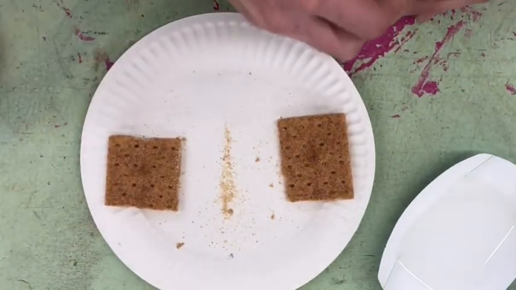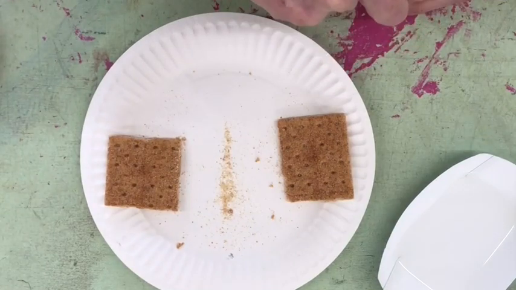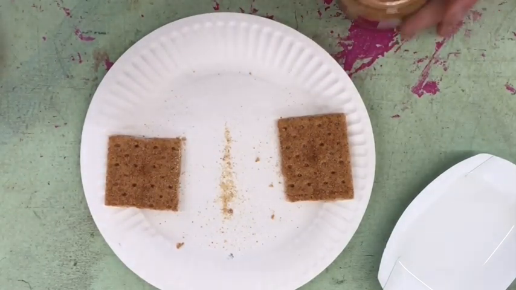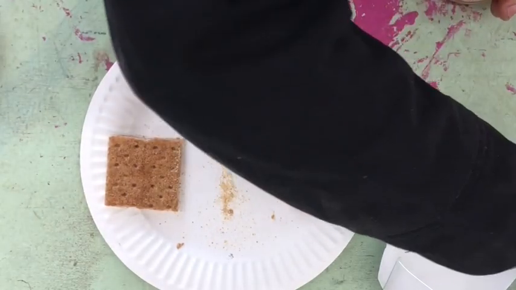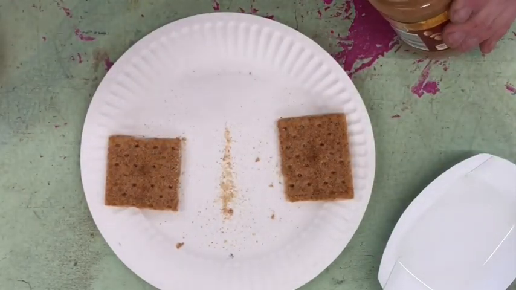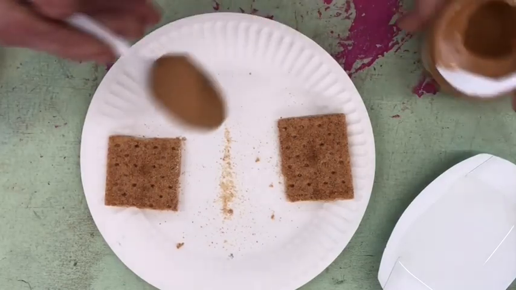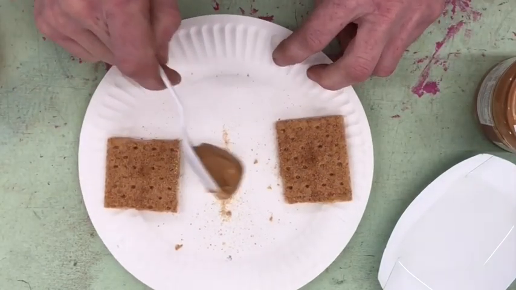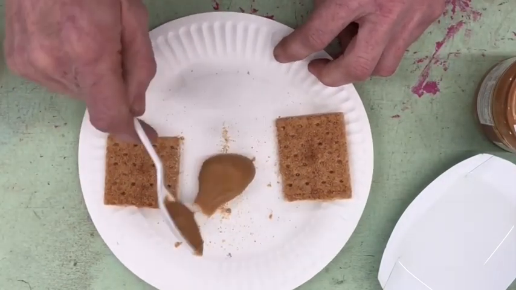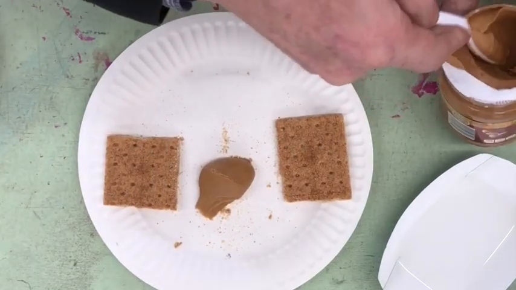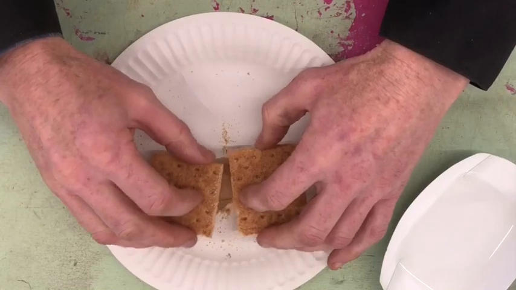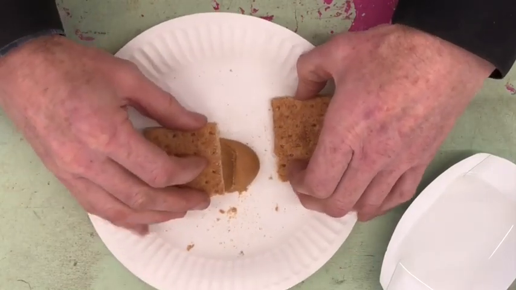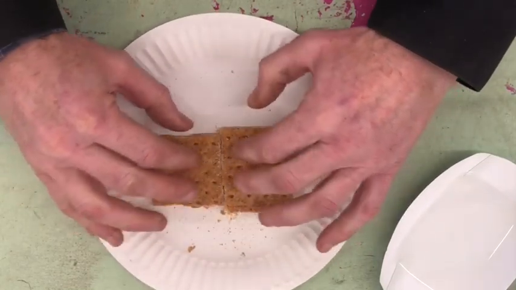Then you need the peanut butter. So you get out a little bit of peanut butter. This is enough peanut butter for about 4 years of this project, by the way. And put a big old blob of it right down in the middle of everybody's plate. And then you put the two crackers right on top of it, right close together.